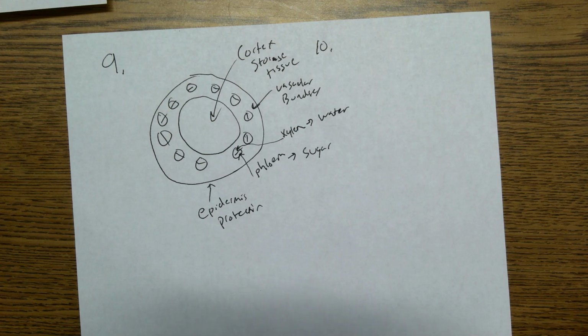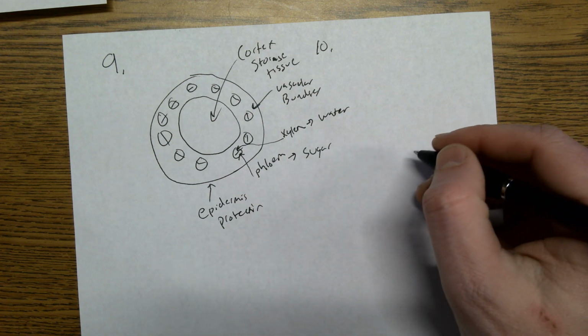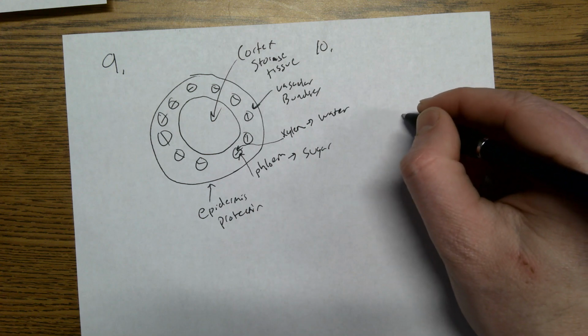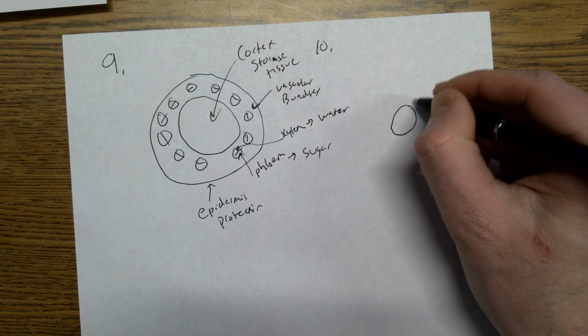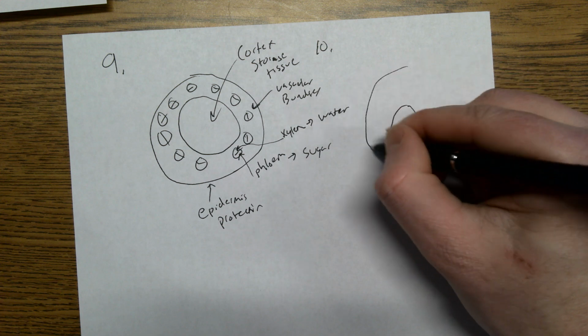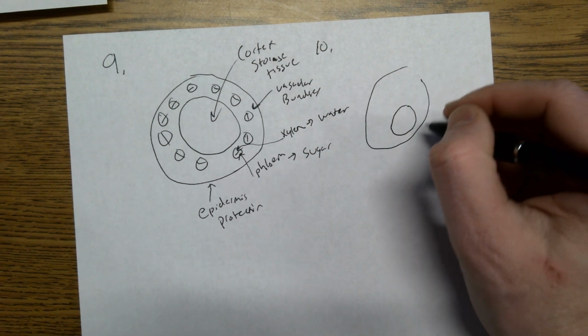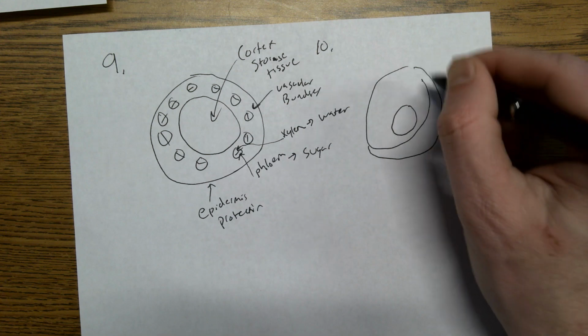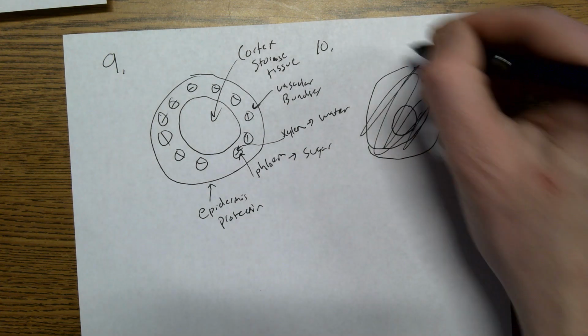Now, the root looks similar, with the same things, but it is different. Instead, you have the vascular tissue in the middle, and then the cortex on the outside.